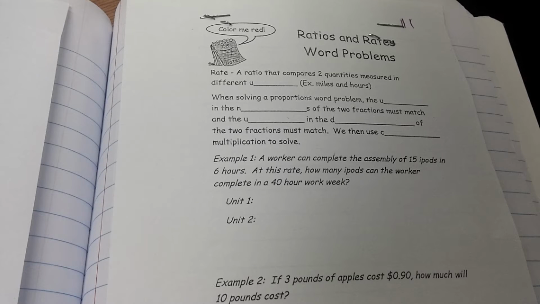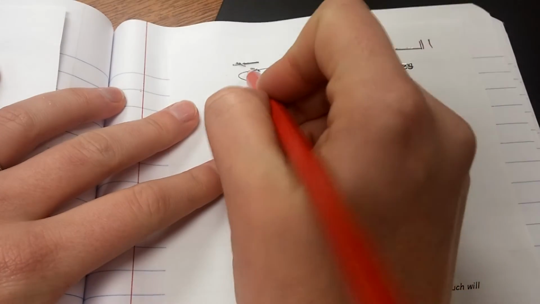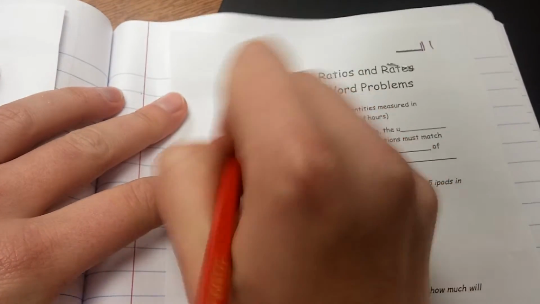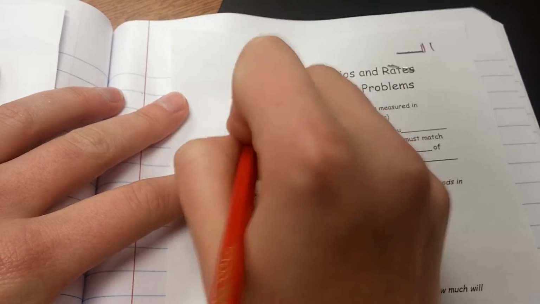In today's video, we're going to discuss how to solve ratios and rates word problems. This is still part of Unit 6, so our color for Unit 6 is red.